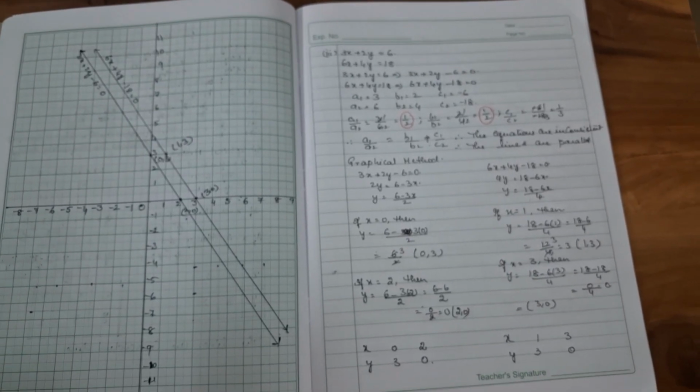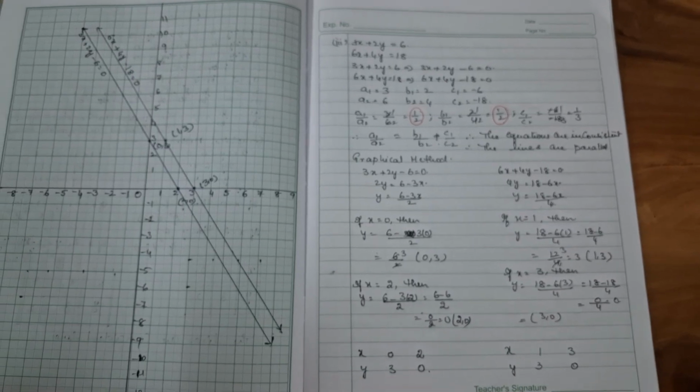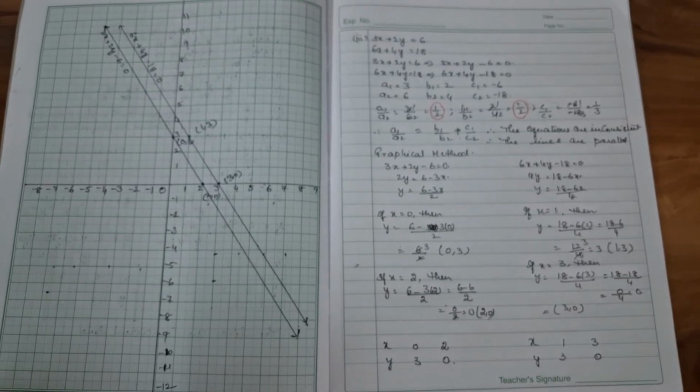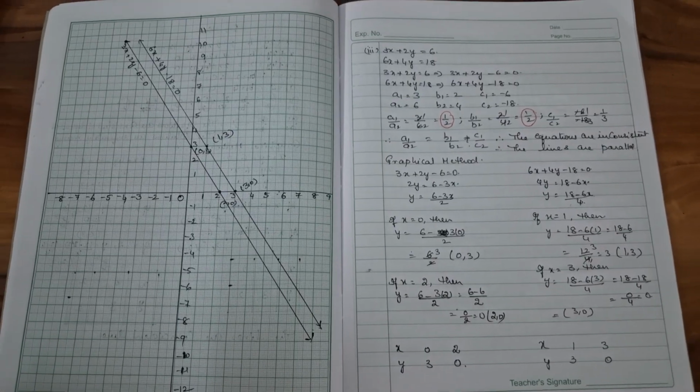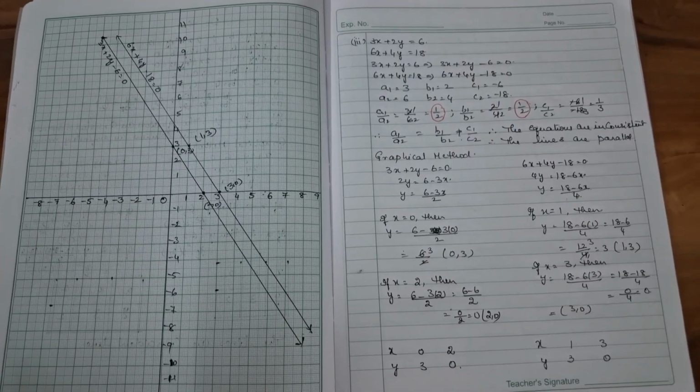So please go through it here, children. Scale I have not written. Please write same scale and solution. So I hope I am clear, children. So if you do in the graph, you will be getting in this way.